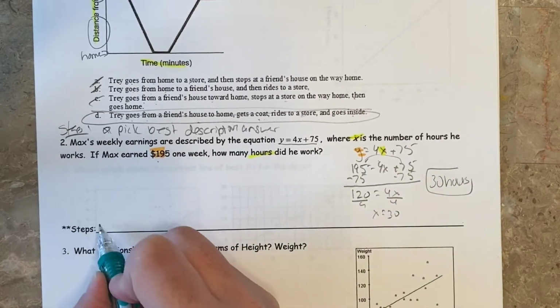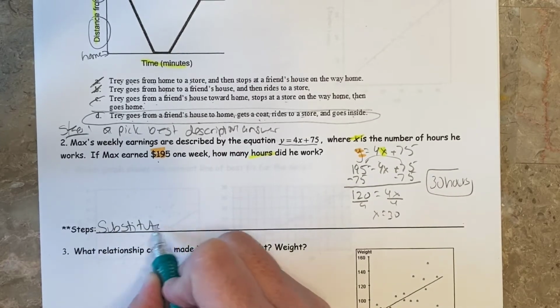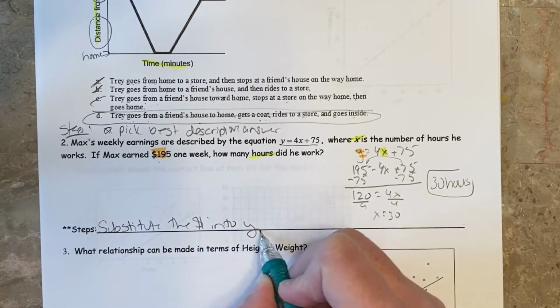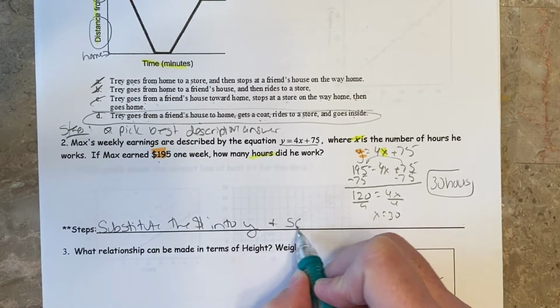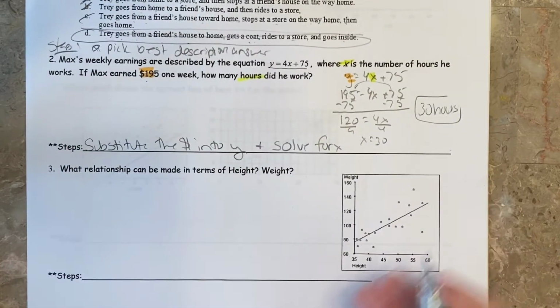Okay, so your steps: substitute the money into y and solve for x. Okay, that's basically it. All right, moving on.